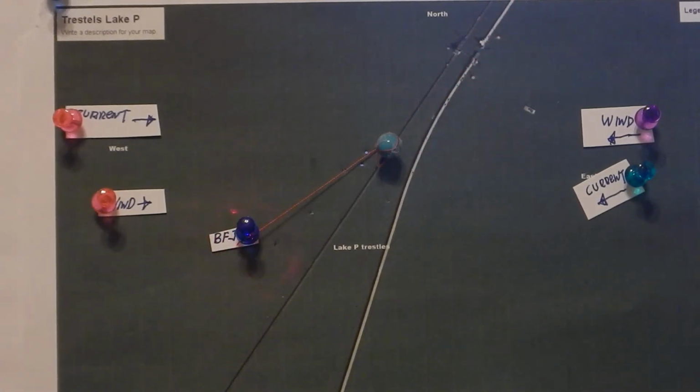The blue over here is actually representing the Bay Flat Junior, and it's showing you the angle it has to be on. I'll explain that later. This right here is representing your lure and the location where it needs to be.